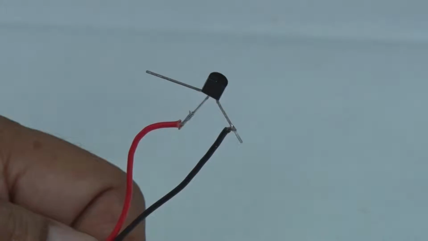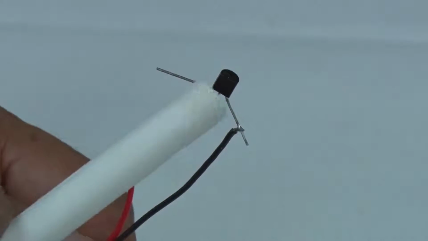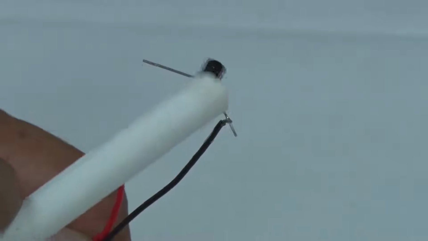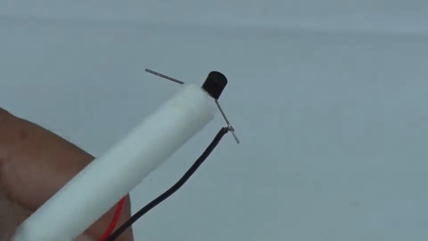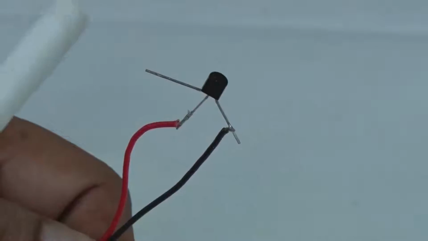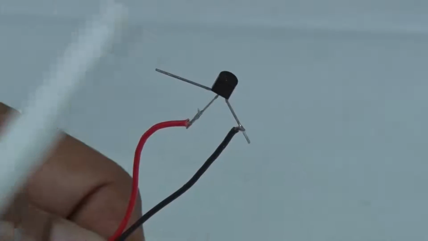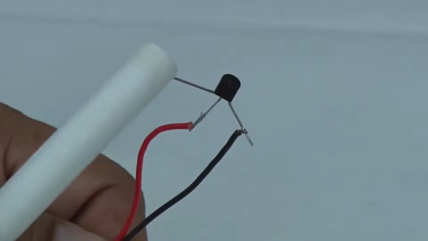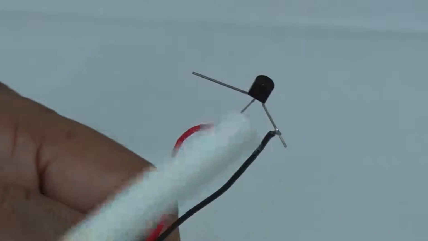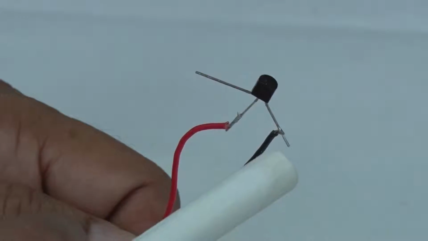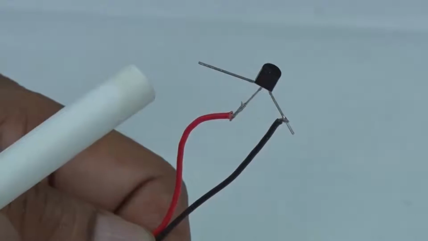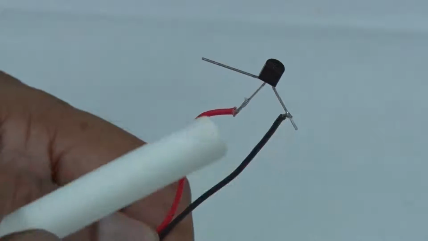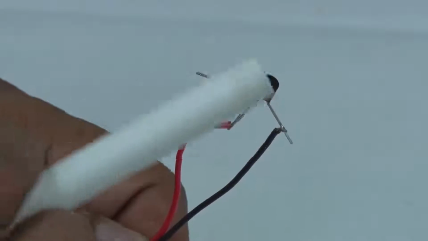The data sheet will tell you that if you face this flat rectangular part towards yourself, the middle one will always be base, and of the 2 side ones, one will be emitter and one will be collector. The data sheet will tell which side is emitter and which side is collector. You also have high power transistors. This is a low power one, used for small currents.